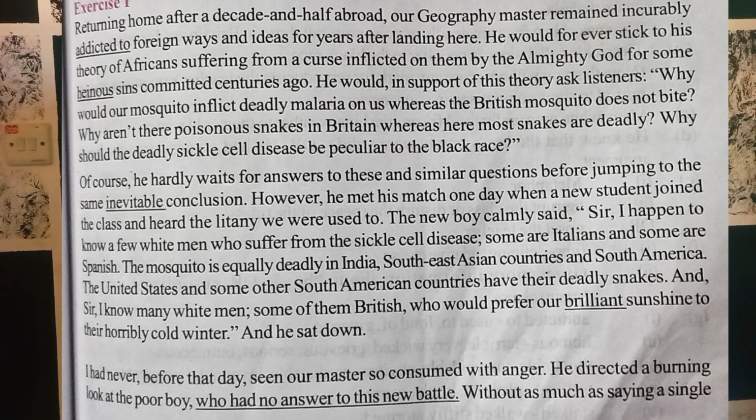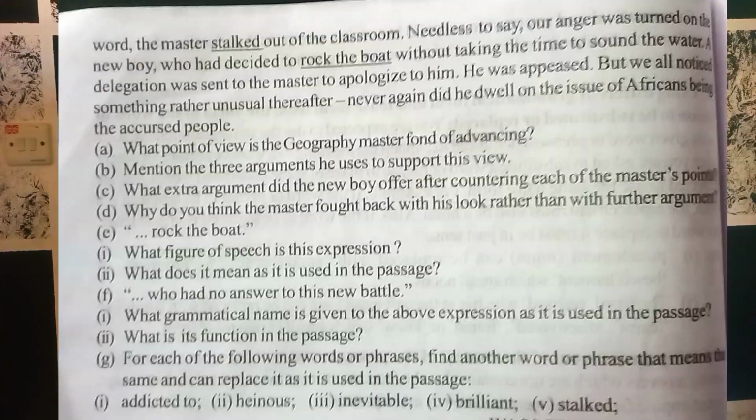I had never before that day seen a master so consumed with anger. He directed a burning look at the poor boy, who had no answer to this new battle. Without so much as saying a single word, the master stalked out of the classroom. Needless to say, our anger was turned on this new boy, who had decided to row the boat without taking the time to sound the water. A delegation was sent to the master to apologize to him.